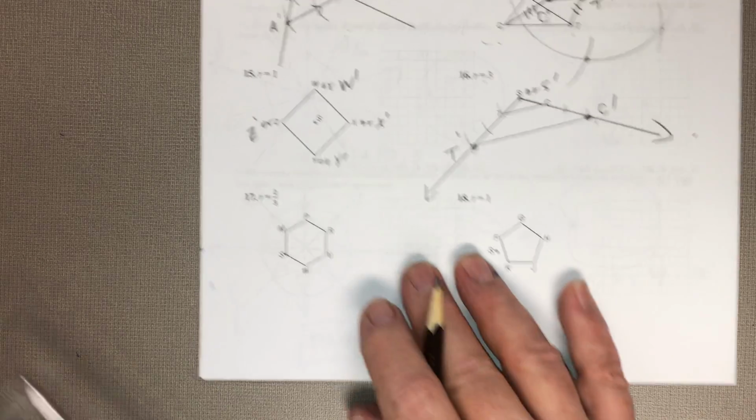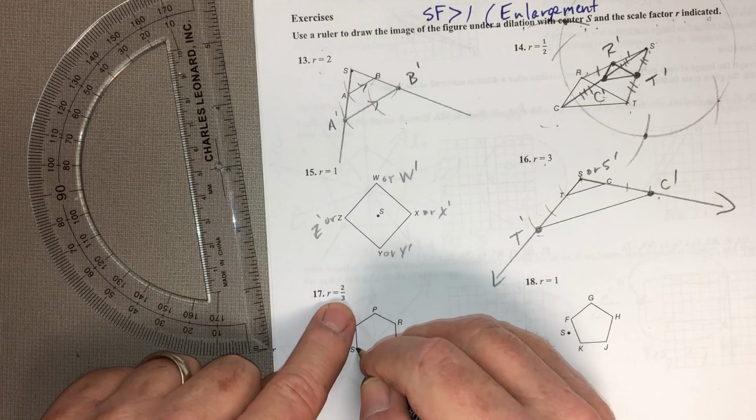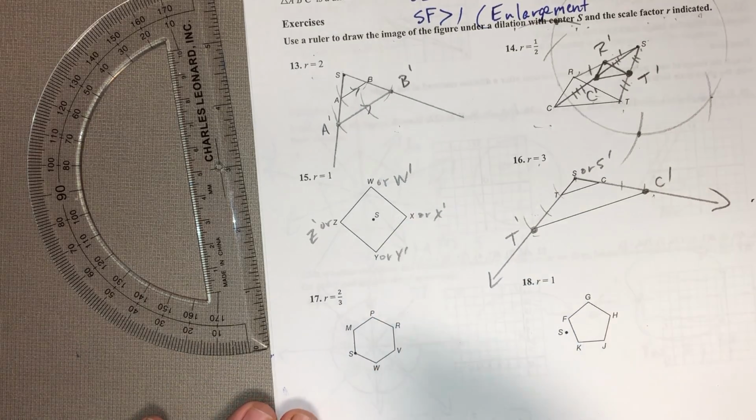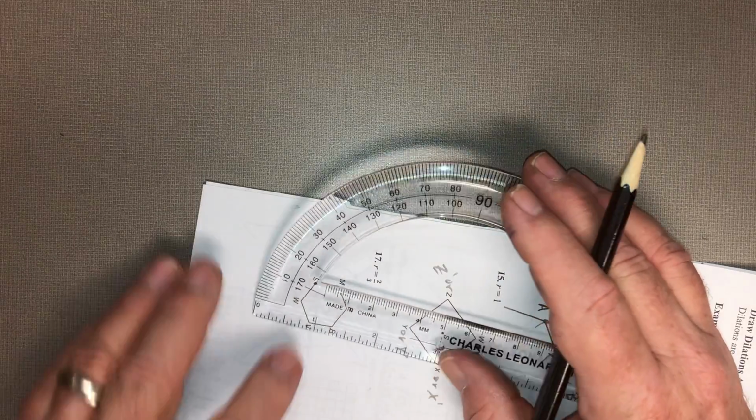All right, so I'm going to draw from S through M, and really, since it's less than 1, I've already got a segment from S to M. So what I need to do is measure it and go 2/3 of that distance SM out there. So I'm going to do that.